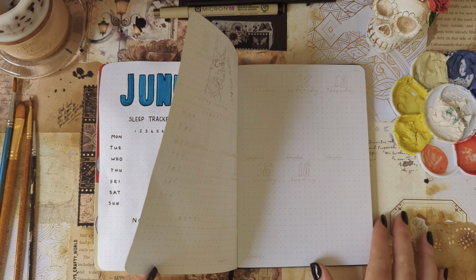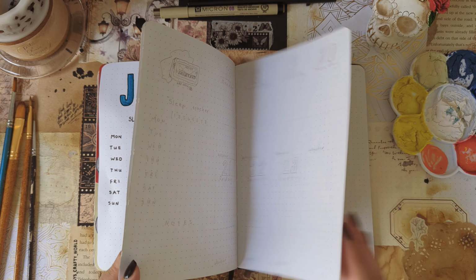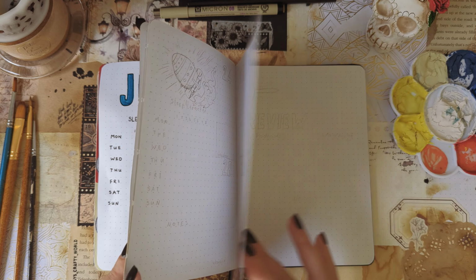Here's a little sneak peek at the next weekly spreads.